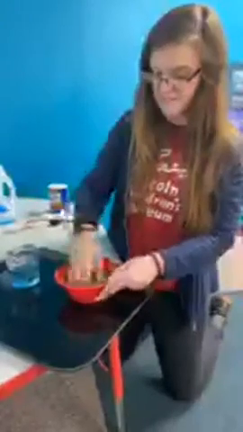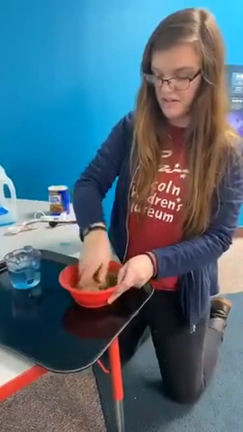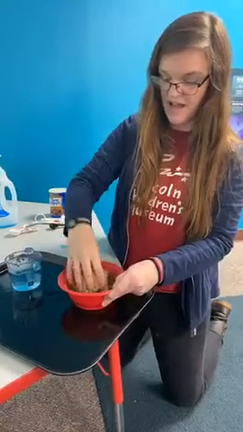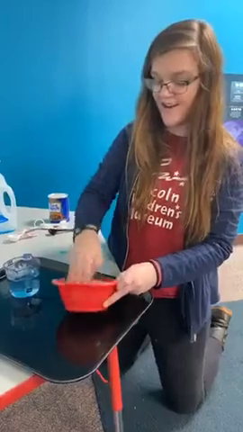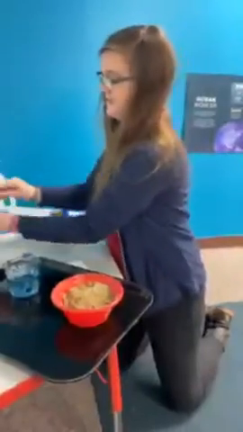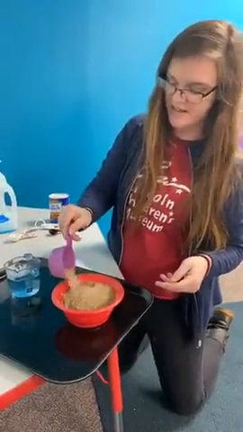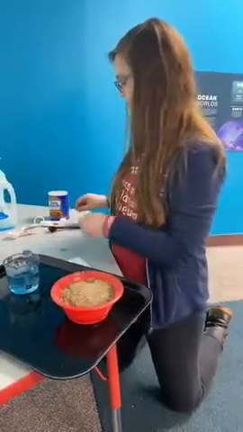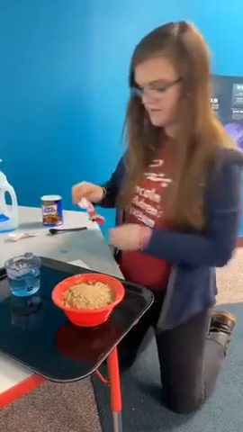All right, let's see. So now, since my sand is a coarser grain, it looks like that was more than plenty of that liquid there. If you have a finer grain, you're going to need a little bit more. So now, since I have some extra here, pop that in there. Just a smidge more of the cornstarch. Dry it out a little bit.